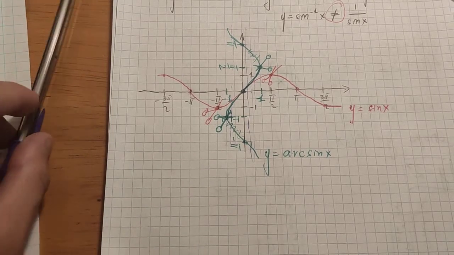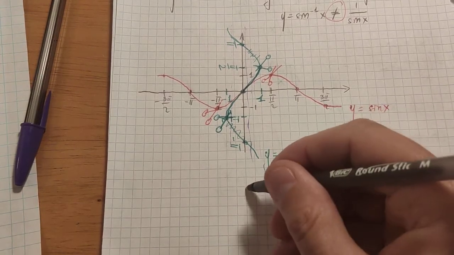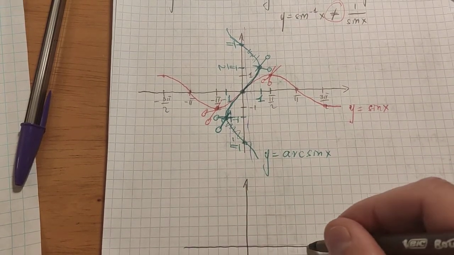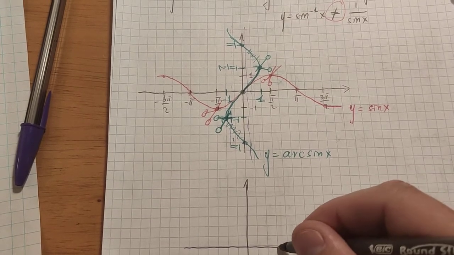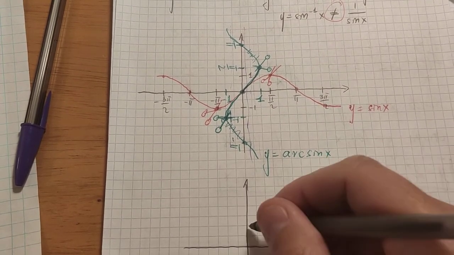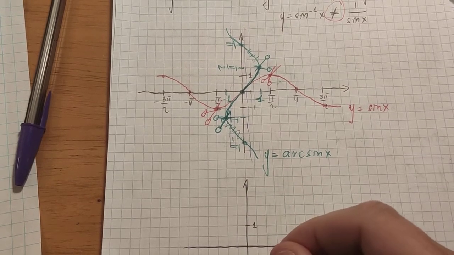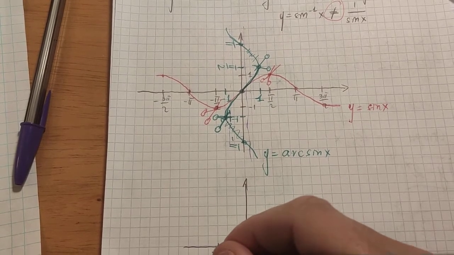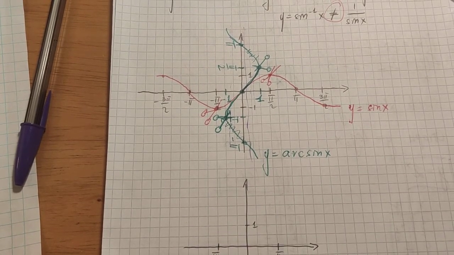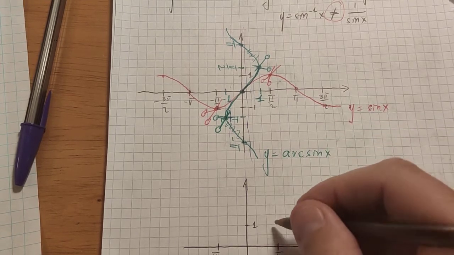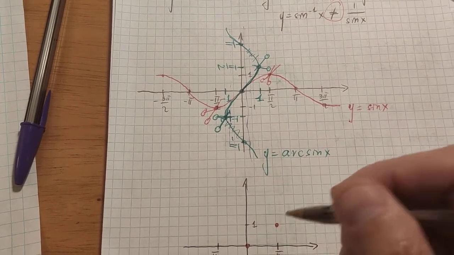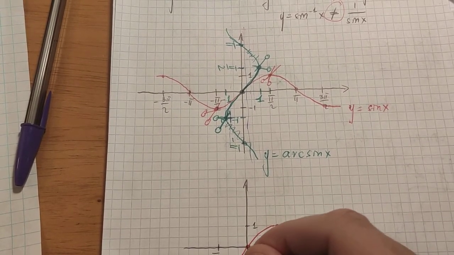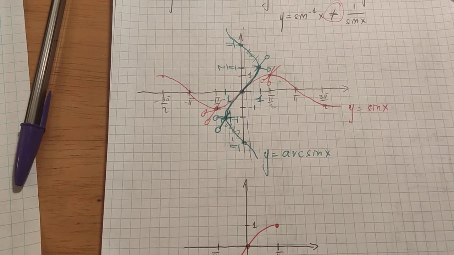Redraw just the function without all this other stuff. Okay, so the original was like this. So this was pi over 2. This was 1. This was negative 1. And this was negative pi over 2. I don't think I need any more of that. So the original one looked like this, right? So these are my points. Okay. So that was my sine.